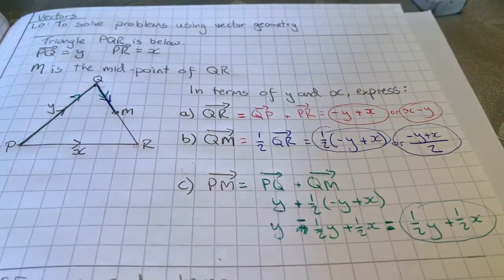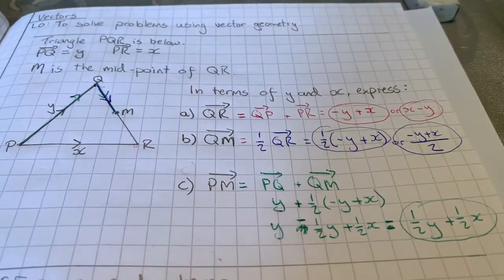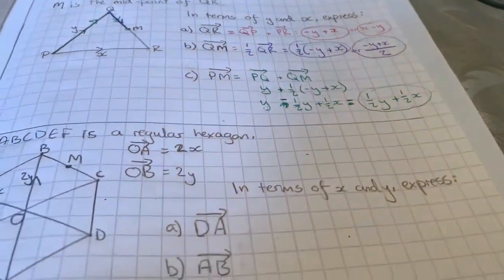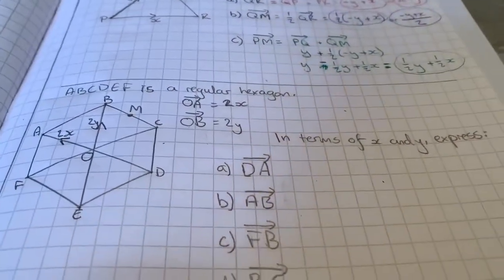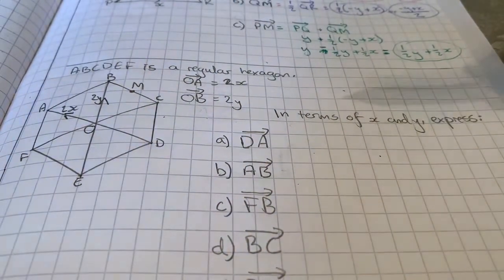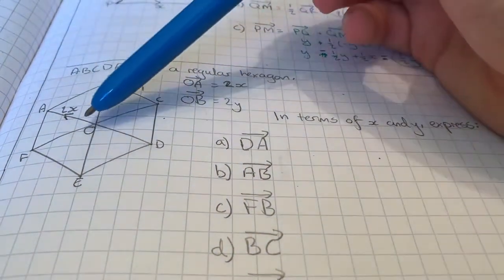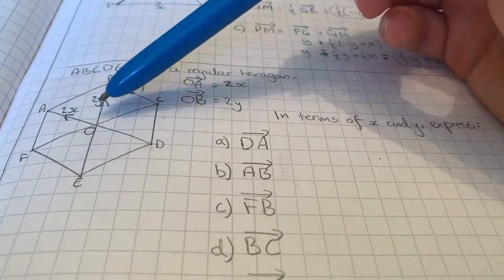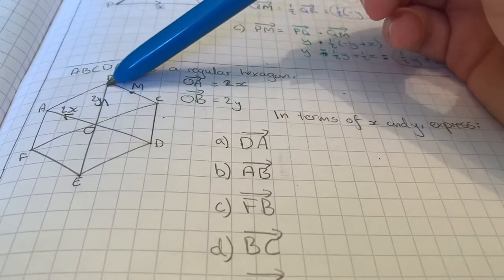Alright, I've got a second example here. You might want to pause it and try to give some of it a go before moving on. I'll talk a little bit about it before. So it is a regular hexagon. We know that OA is 2x and OB is 2y.